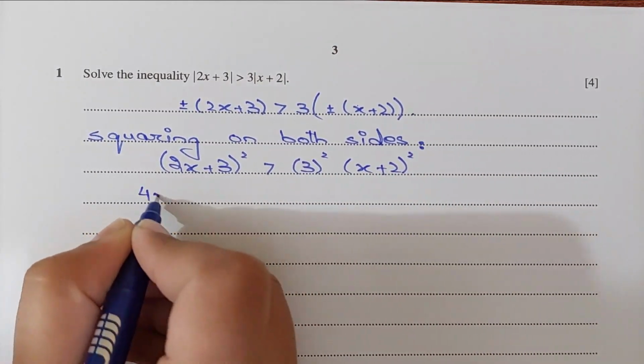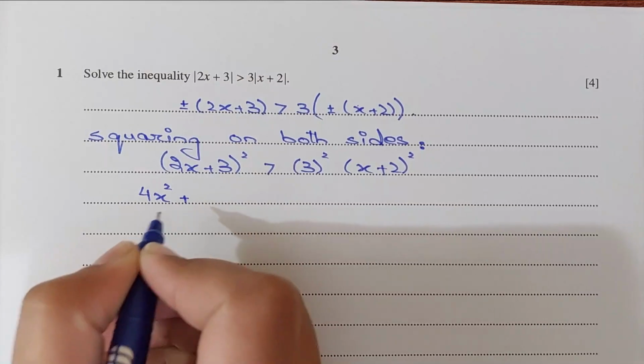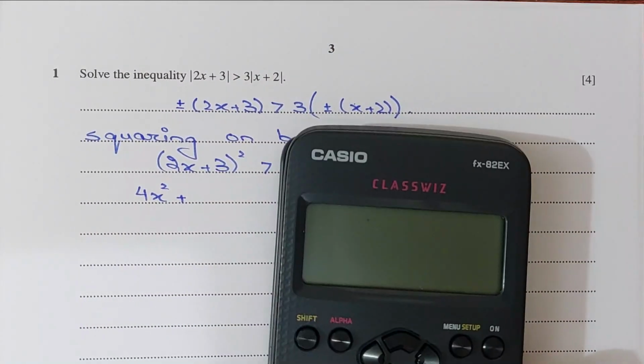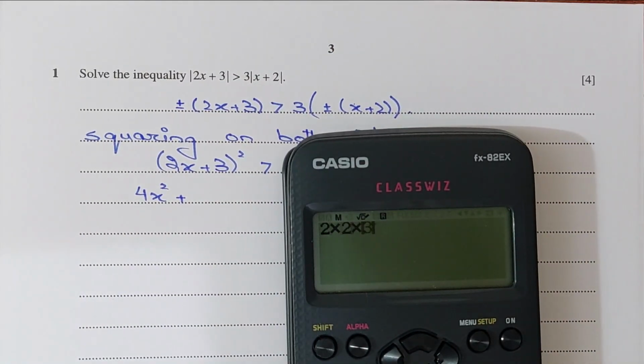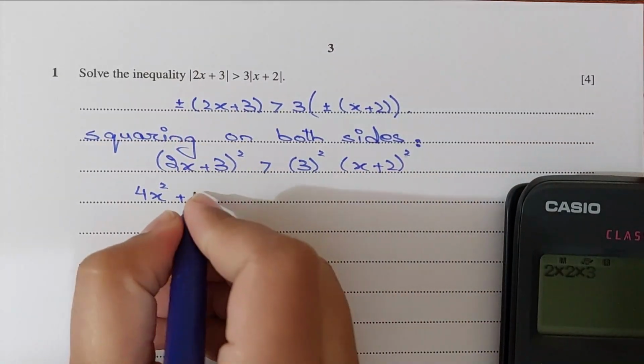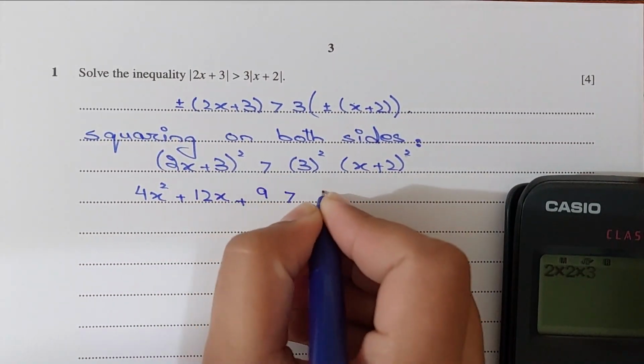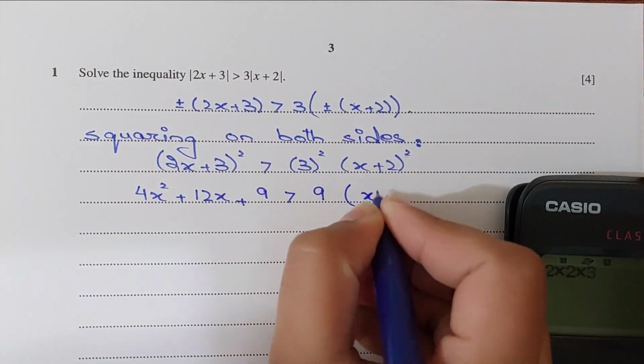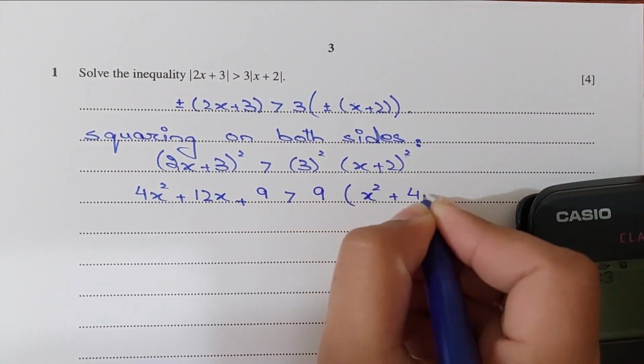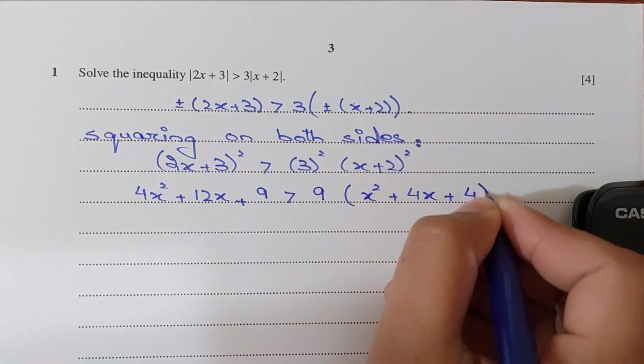So we have 4x² plus 2ab, so 2 times 2 times 3, we have 12x, and 3 squared is 9. This is greater than 3 squared, 9, into x² plus 4x plus 2 squared, which is 4.